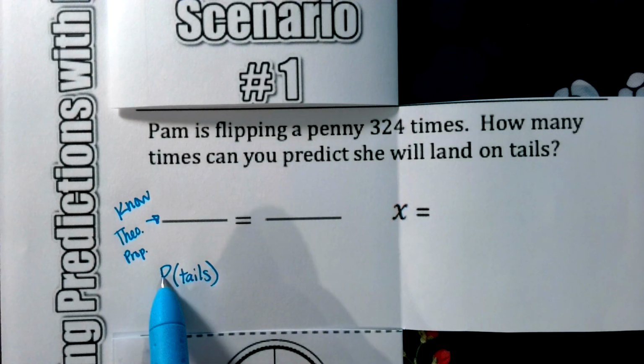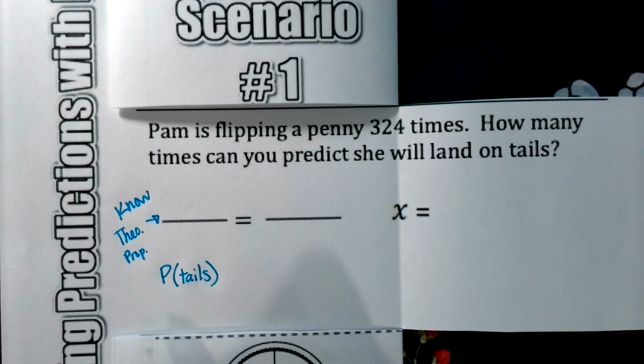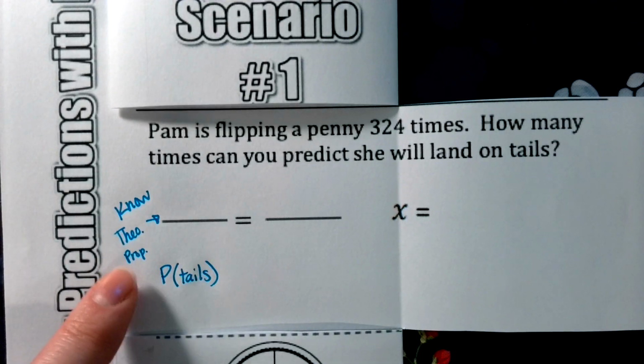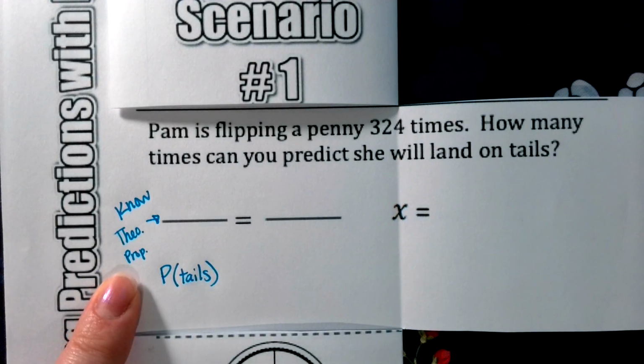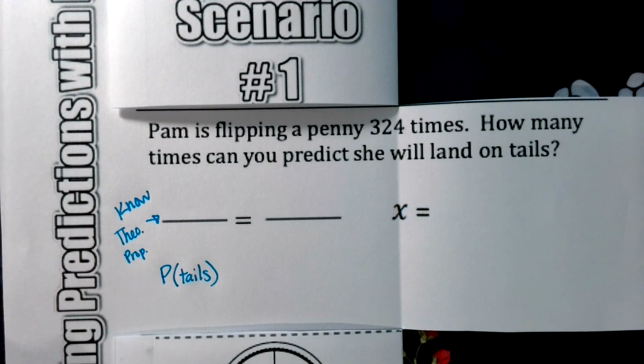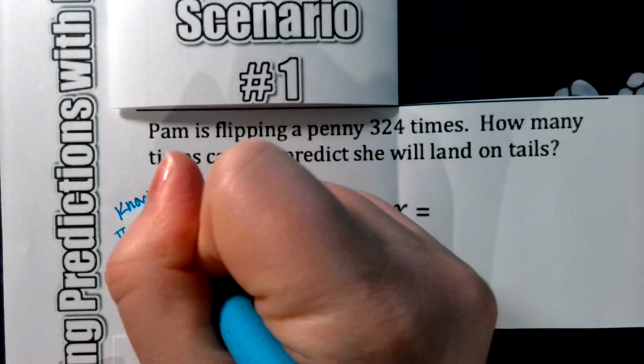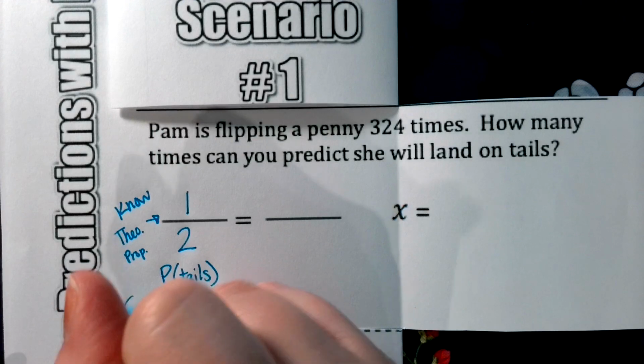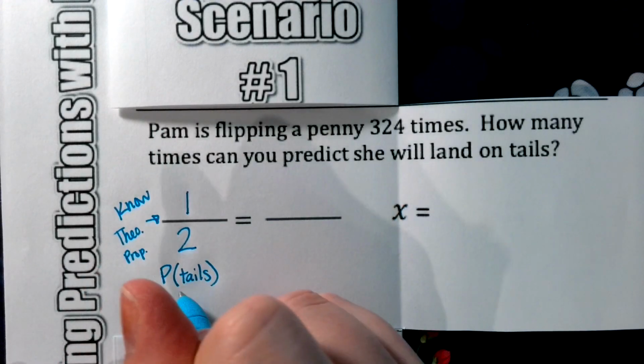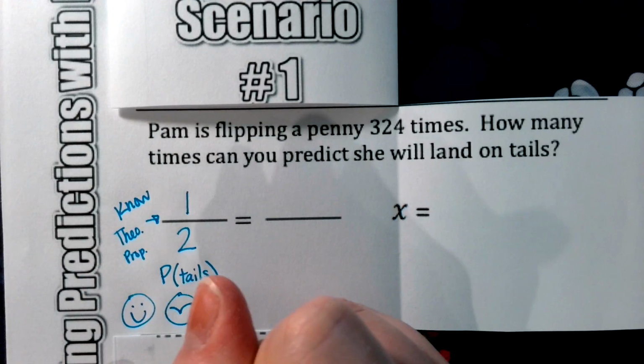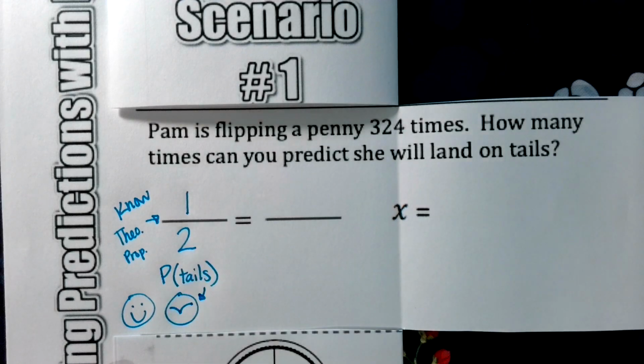So this reads the probability of flipping tails. What is the theoretical probability of flipping tails on a coin? It is 1 out of 2, because on our coin, we have the head side, and then we have the side with the bird on it, if it's the quarter. The tail side, that's the side with the quarter.